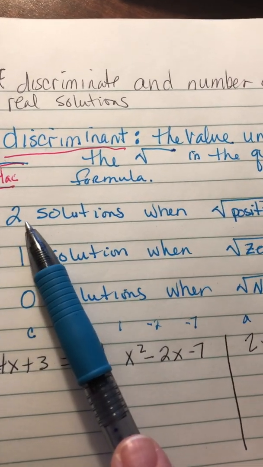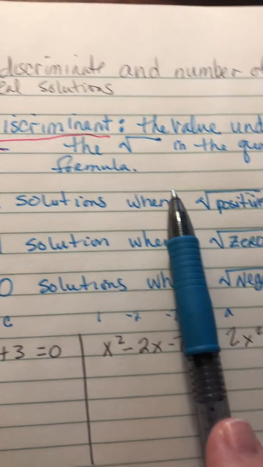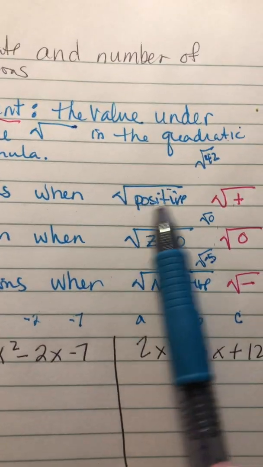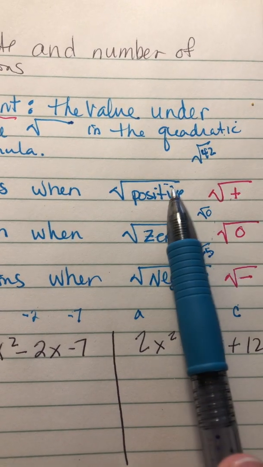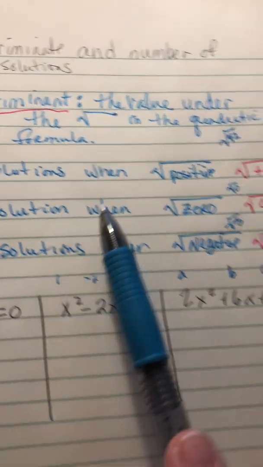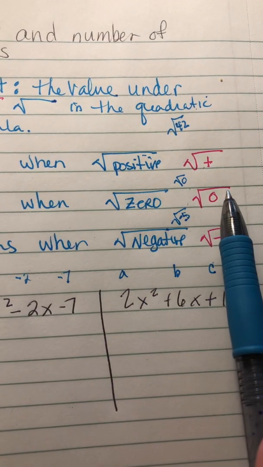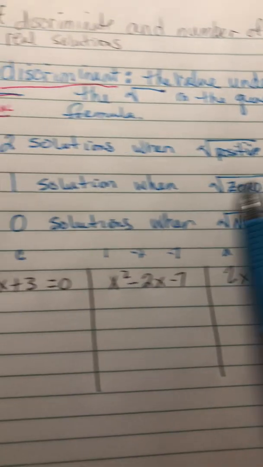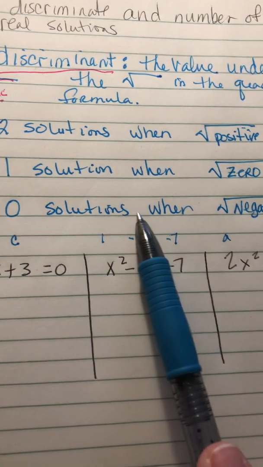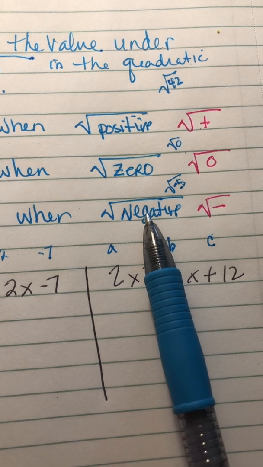There are two solutions to the problem that both work for x when inside of the root symbol you have a positive number. There's one solution when the inside of the radical is 0. And then there are no real solutions when the inside is a negative number.